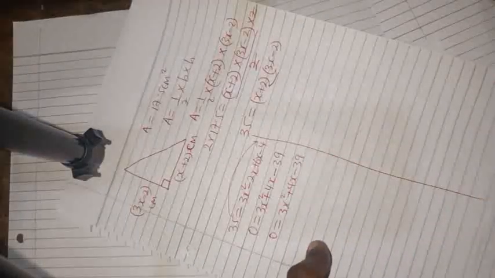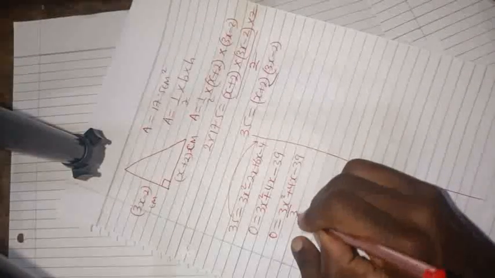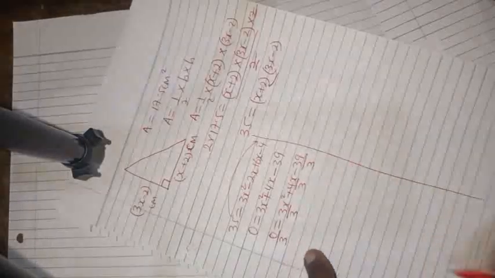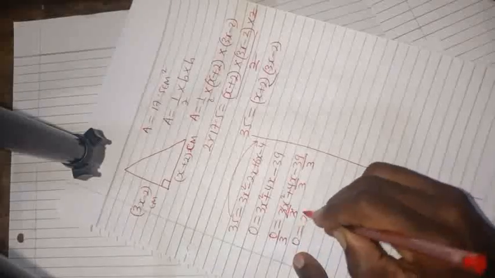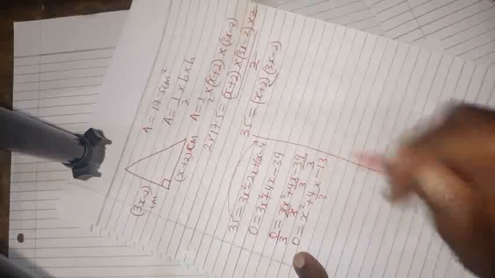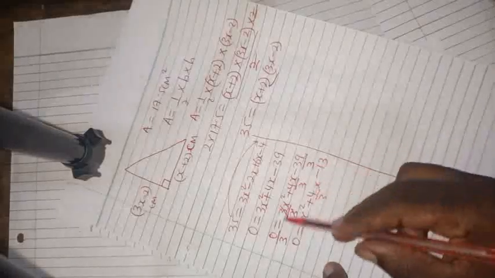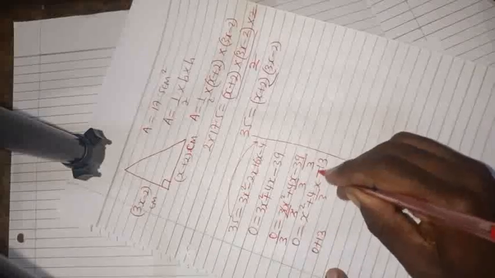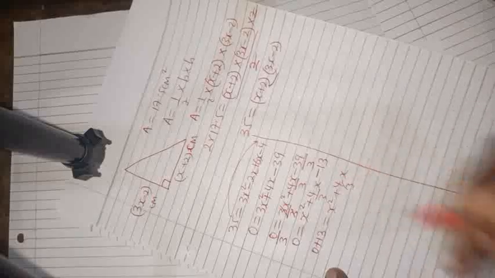For the completing square method, we shall first divide all through by 3, the coefficient of x squared, for us to have the coefficient of x squared remaining 1. So 0 divided by 3, that is 0, is equal to x squared plus 4 over 3 x minus 13. That is 39 divided by 3. Next, we shall take the constant to the other side of the equal sign. So we shall have 0 plus 13, because it's negative, it will become positive, is equal to x squared plus 4 over 3 x.